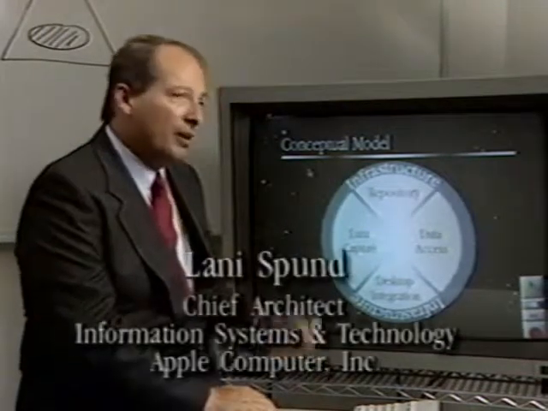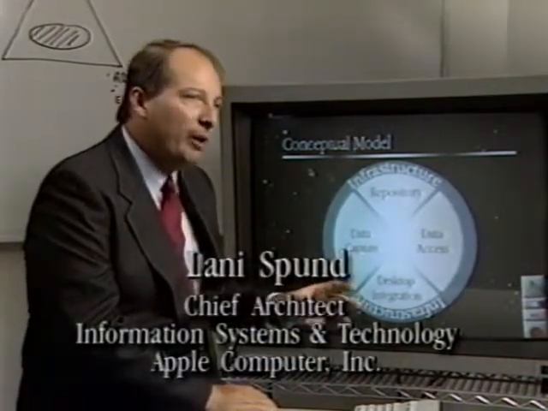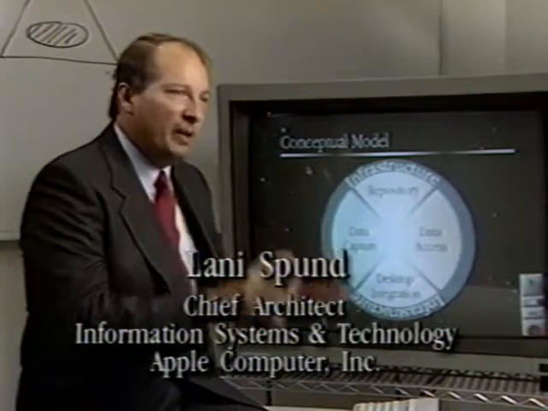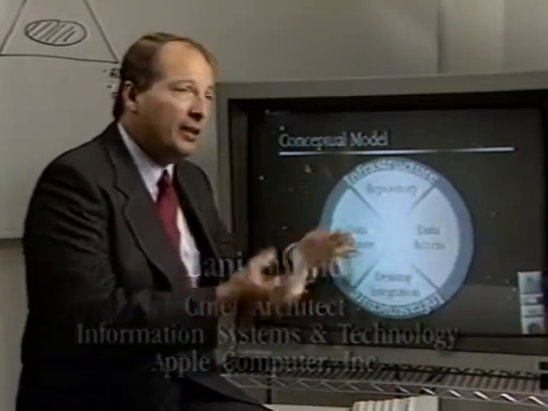Lonnie Spund is a distinguished computer scientist with 10 years as a technology and business leader in finance and manufacturing. Dr. Spund led the 100-person team that designed Apple's internal systems architecture.